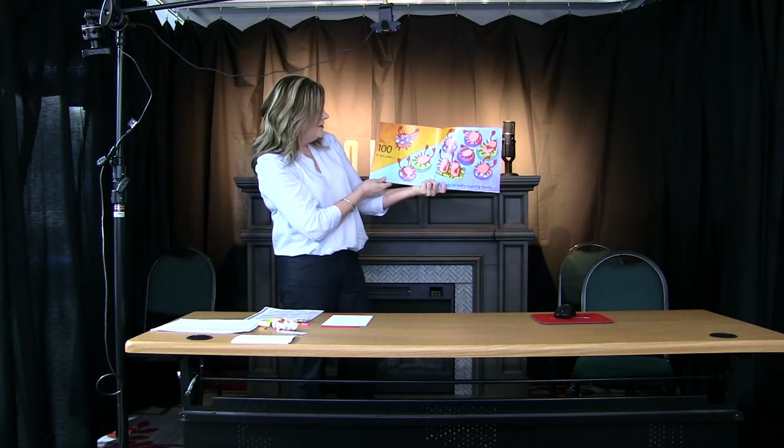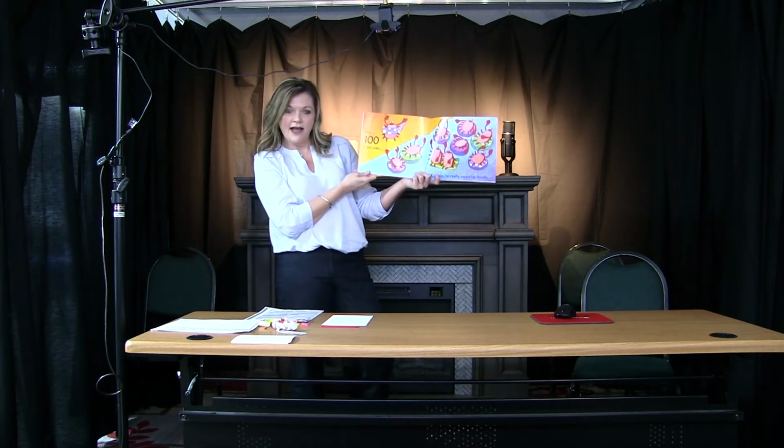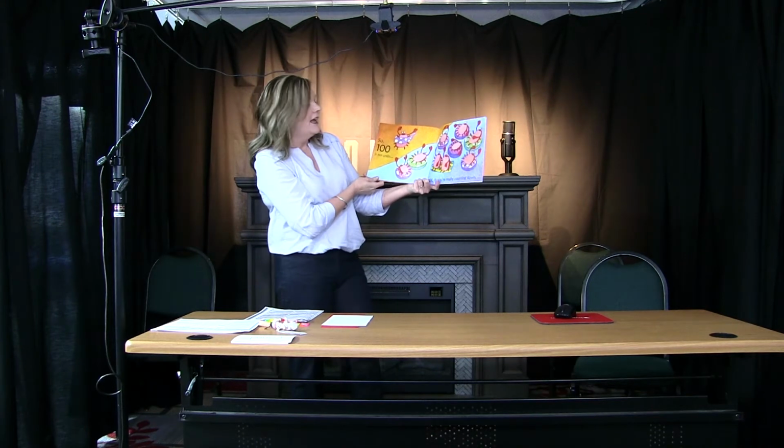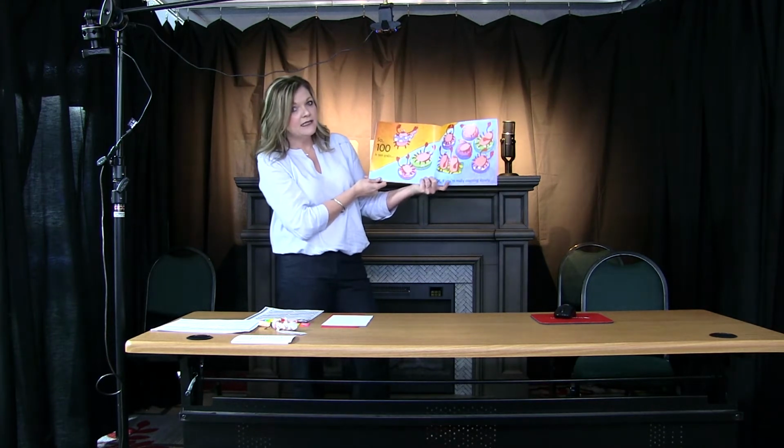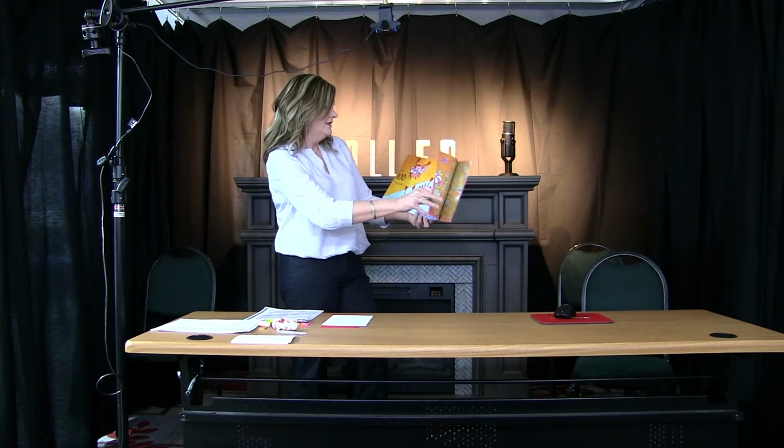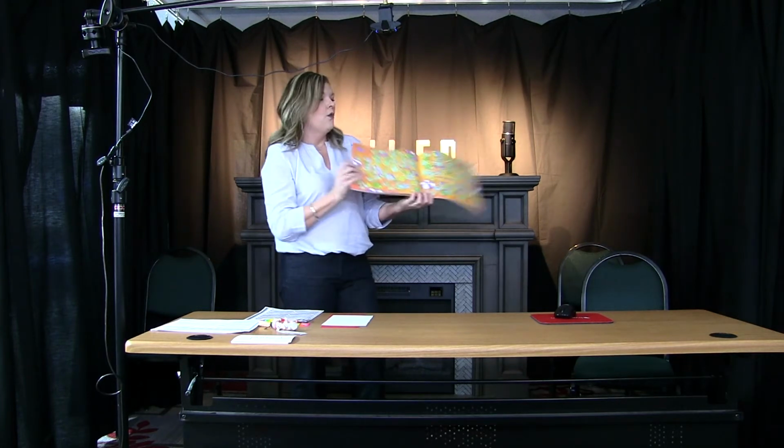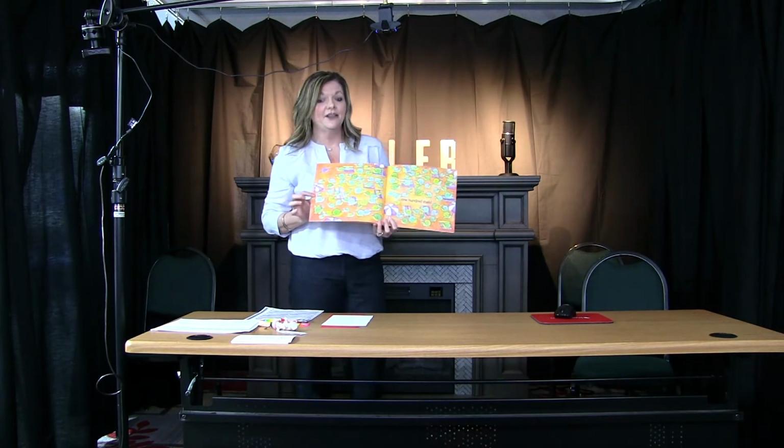So 100 is 10 crabs, or if you're counting really slowly, 100 snails.